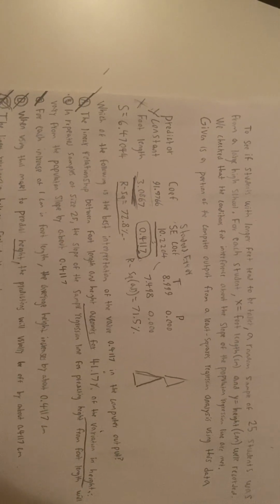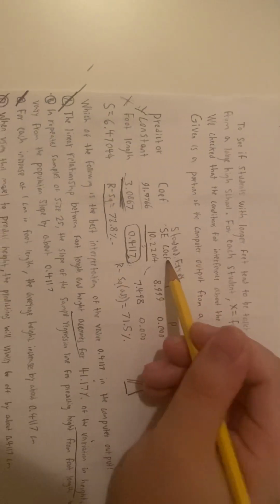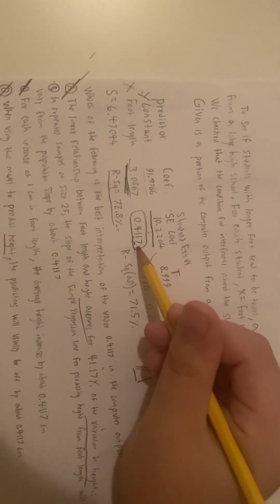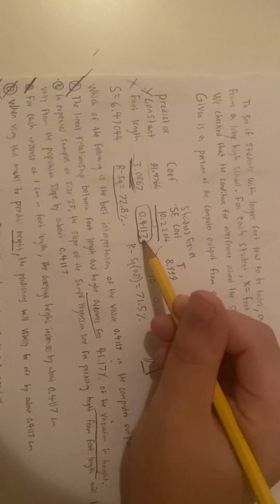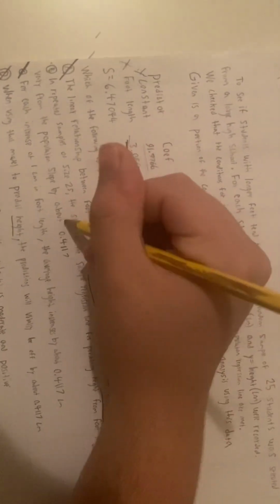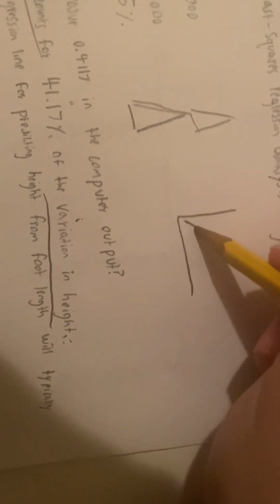In repeated samples of size 25, the slope of the sample regression line for predicting height from foot length will typically vary from the population slope by about 0.4117. Well, this is the standard error of our x value, and it's talking about slope. So let's say we have our population slope. Let's make a little graph here, like this.